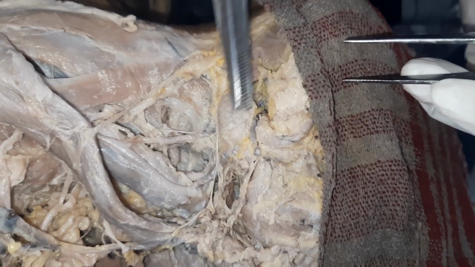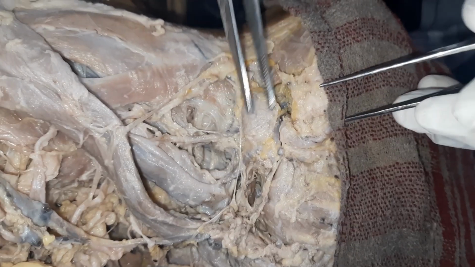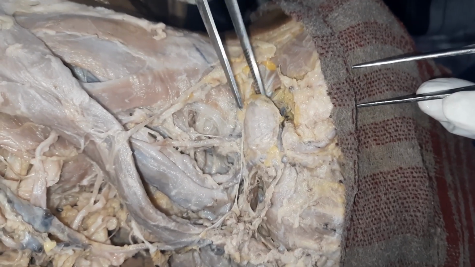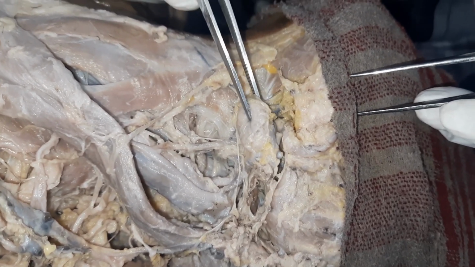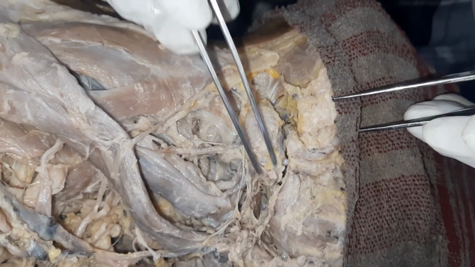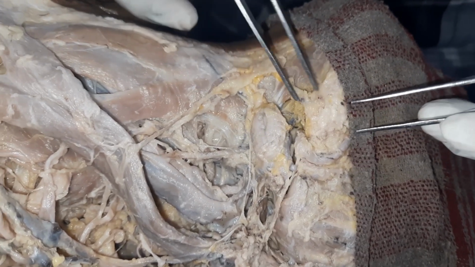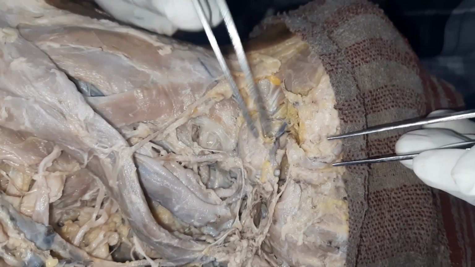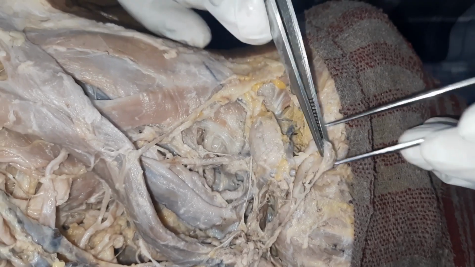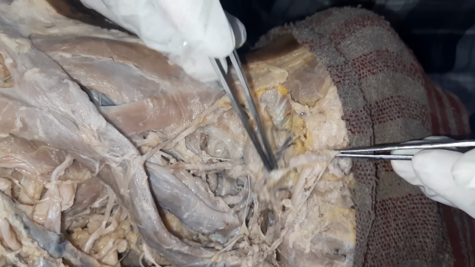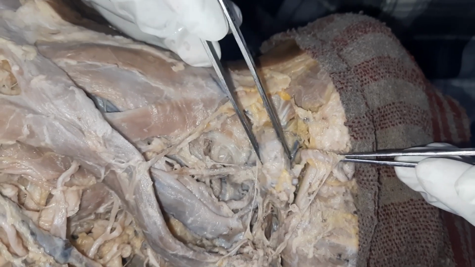This region is submandibular region. This is the base of the mandible. Here you can see a gland, that is submandibular gland. We are seeing the superficial part of submandibular gland in this area, that is also called the digastric triangle. We will see the digastric triangle very soon. We can see this artery here, that is facial artery. Facial artery has a very close relation with the submandibular gland.